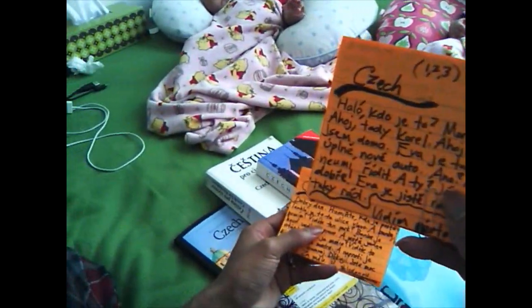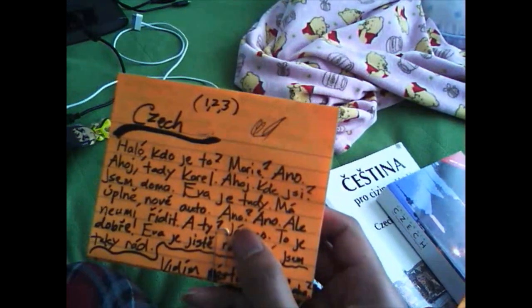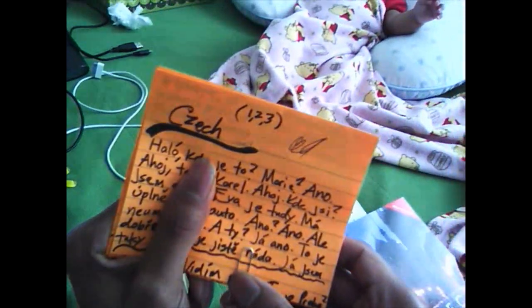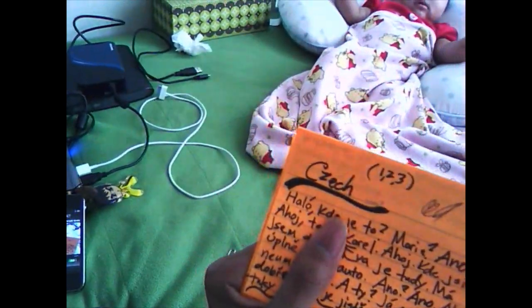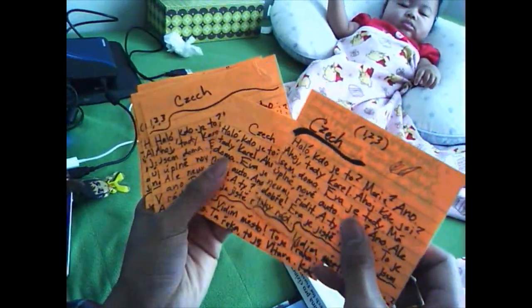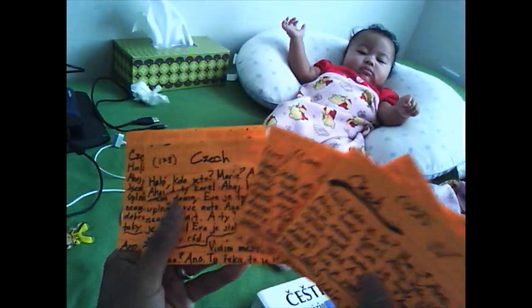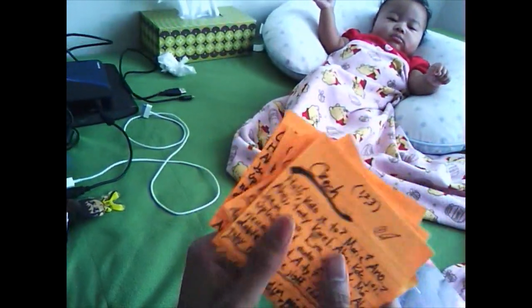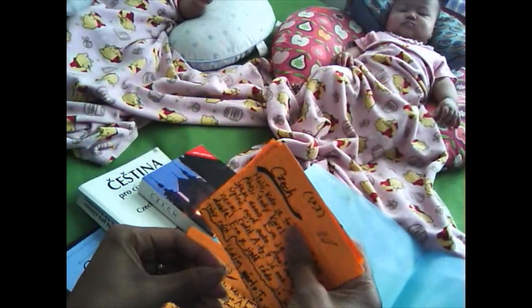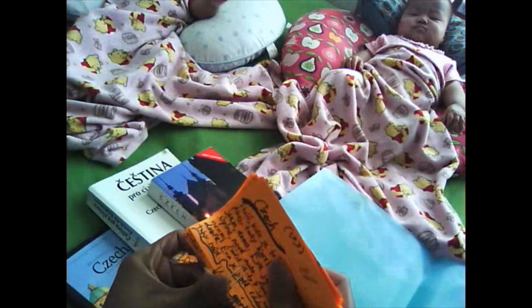So as you can see, this is 1, 2. I don't know if you can see that. Let me look and see if you can see that. Yeah. So as you can see, it says 1, 2, 3. Czech 1, 2, 3. That means that's chapters 1, 2, and 3 for the Pimsleur course. And I have 7 papers here. 7 Deutsch marks. 1, 2, 3, 4, 5, 6, and 7. Okay, a total of 7 there. That's for chapters 1, 2, and 3.